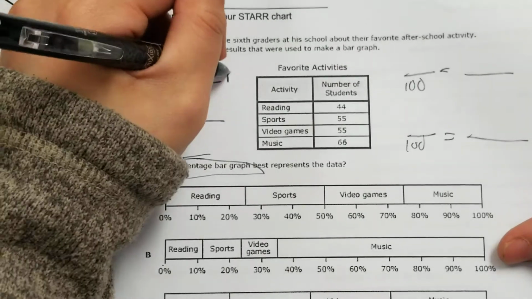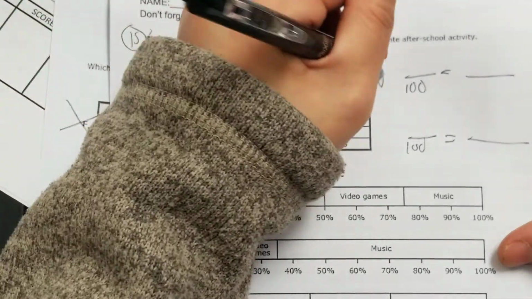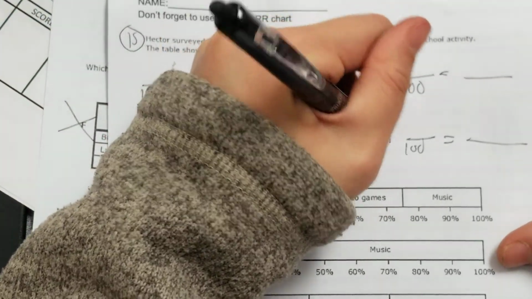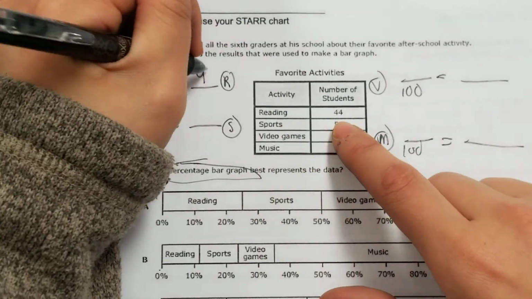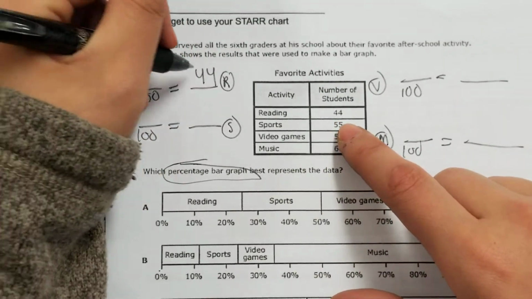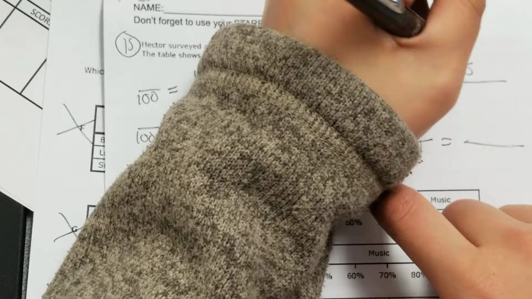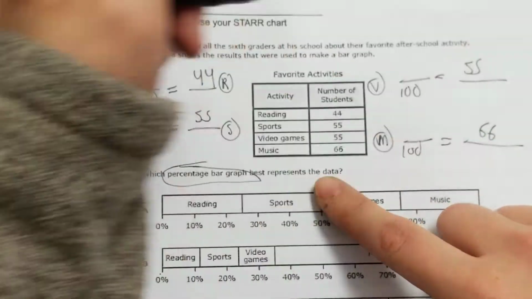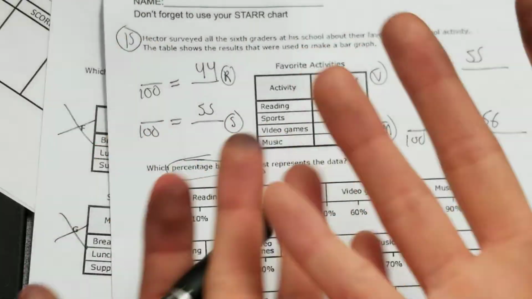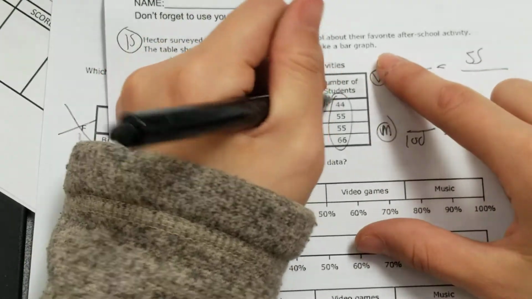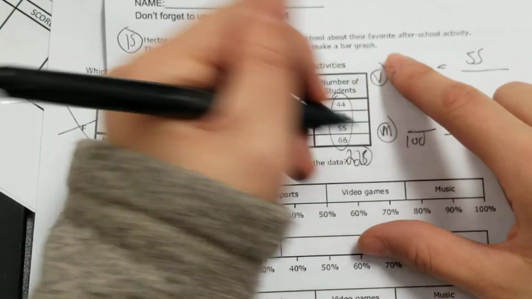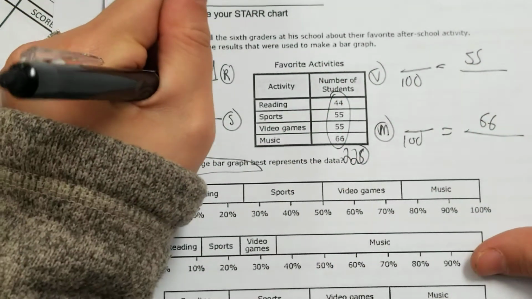We don't know the percent, but we know percent is always over 100. We also know our parts, which is 44, 55, 55, and 66. And then we need to find the whole or the total. So if you added these all together, you should have gotten 220.